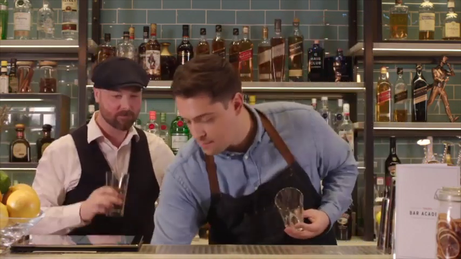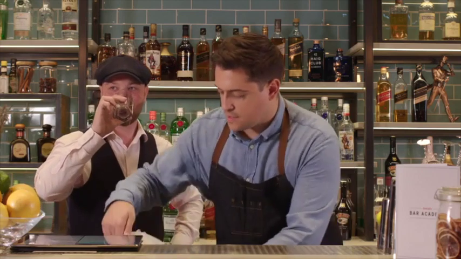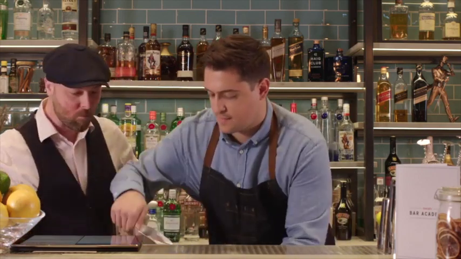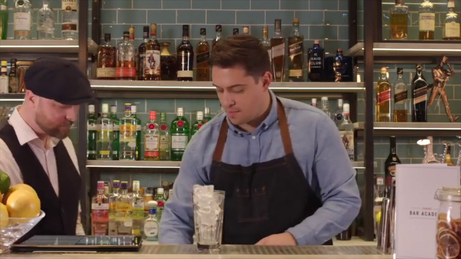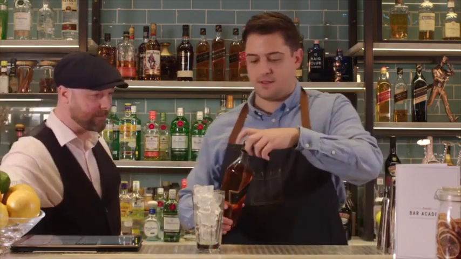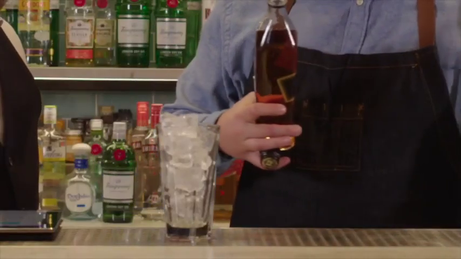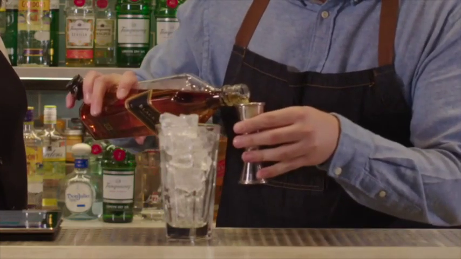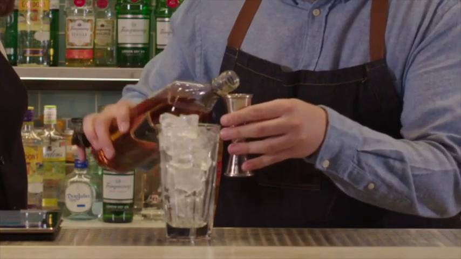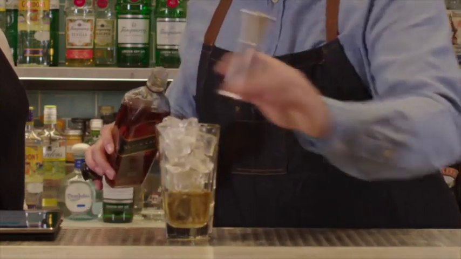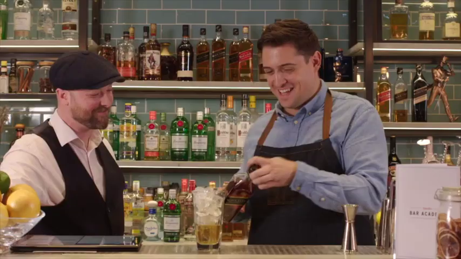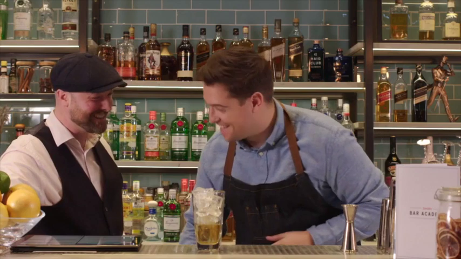Similar in the fact that it's also a highball. So we start with a nice highball glass. Fill this up with ice. And what we add next is some Johnny Walker Black Label. Super. So 50 ml of Johnny Walker Black Label. Oops. Nice. That's some spilling. Good pour. Good pour. That's how they can tell it's live. Exactly.